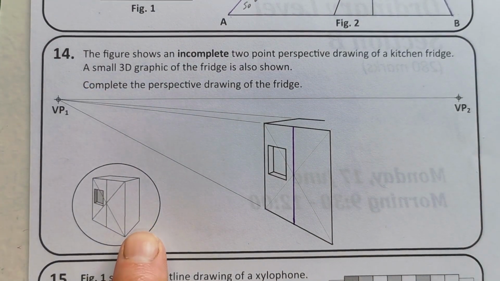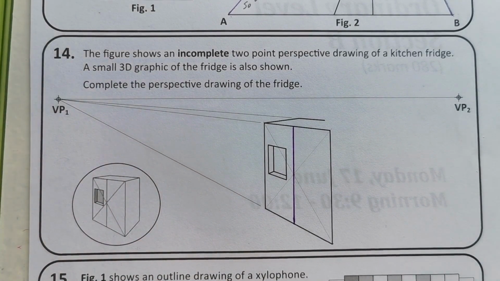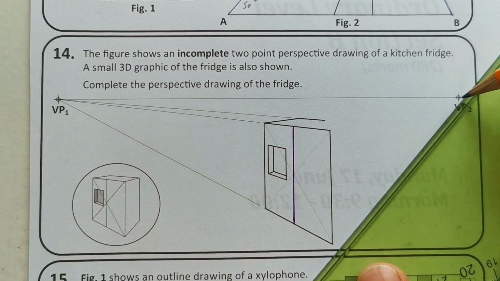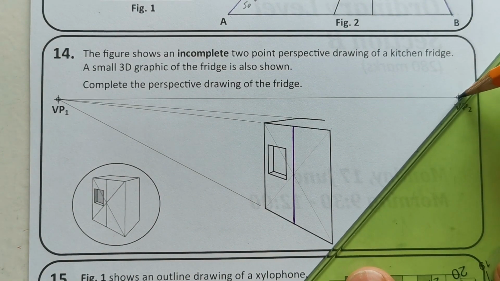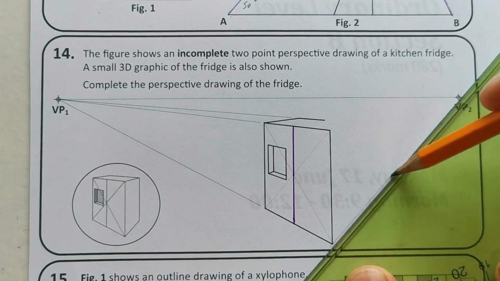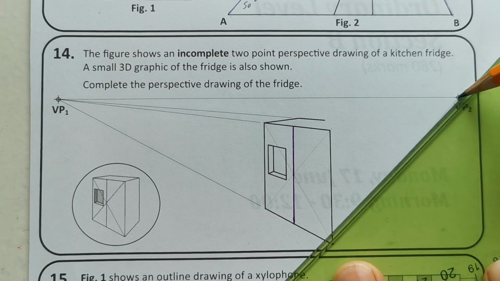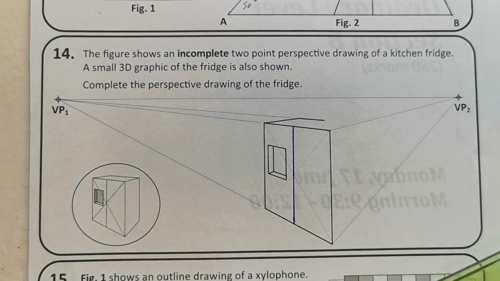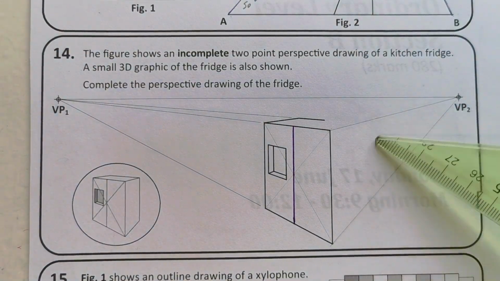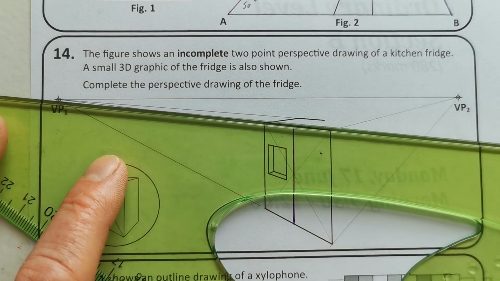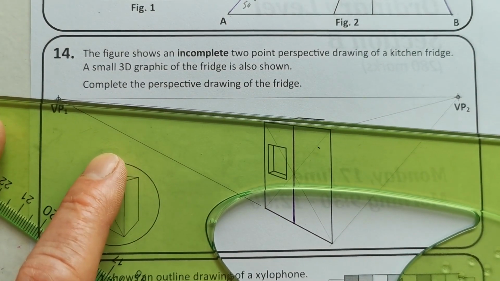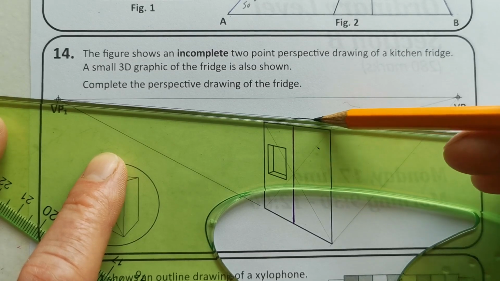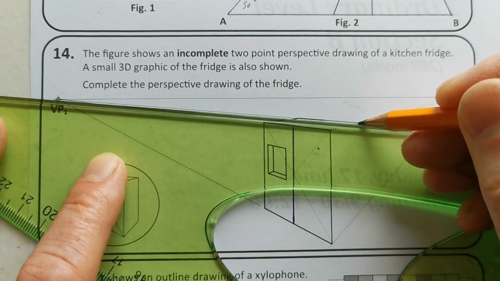Now what we need to do now is give it the thickness. So we're going back to our vanishing points here. So that's coming back as far as there. So is this. So the side of the fridge is back here, but what we just need to do now is extend the top of it over to find this point here.